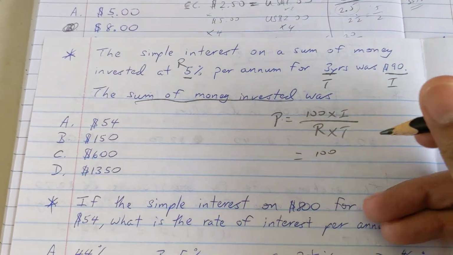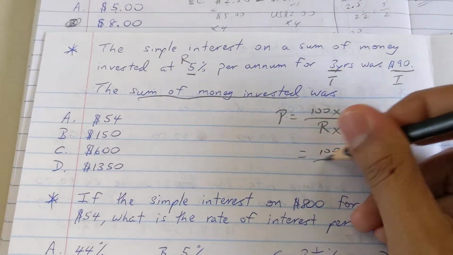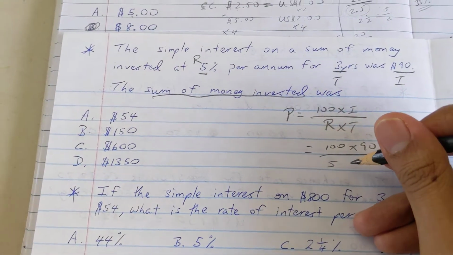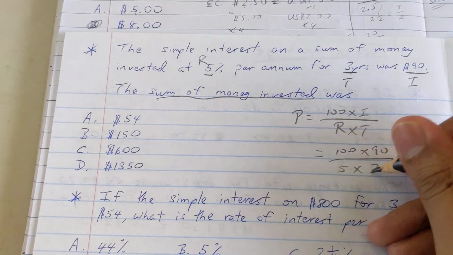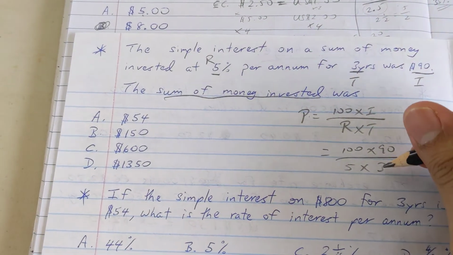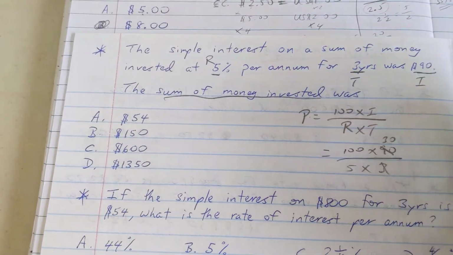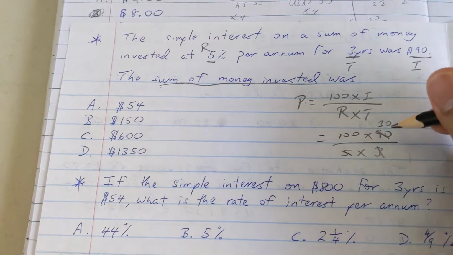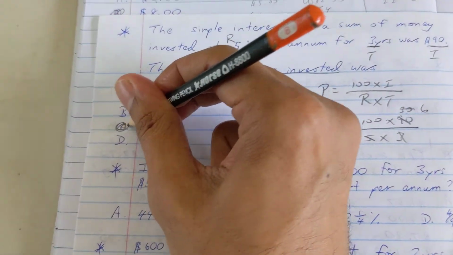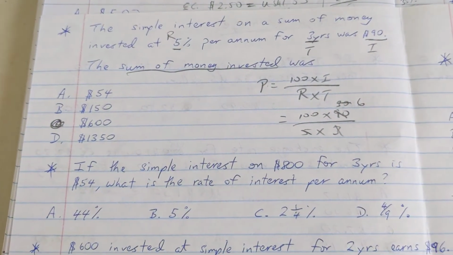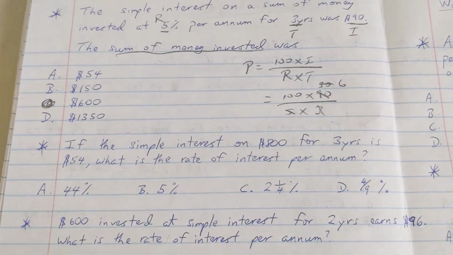100 times the interest was $90. The rate is 5%, and the time was 3 years. So again, let me see if anything could cancel. 3 into 9, 3, so that really turned into $30. 5 into 30, 6, so 100 by 6, so my answer is going to be $600. And then they have different variations. So the rate is the most popular one.